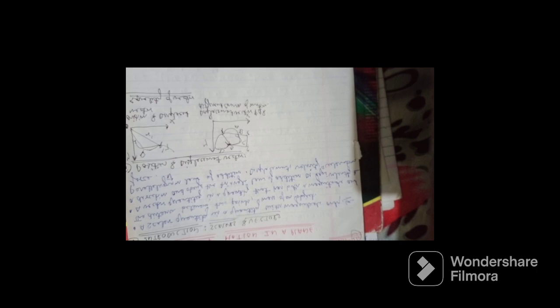Since B is parallel to itself, its tail Q coincides with O, and since their tips S and P also coincide, the two vectors are said to be equal. In general, equality is indicated as A equals B.